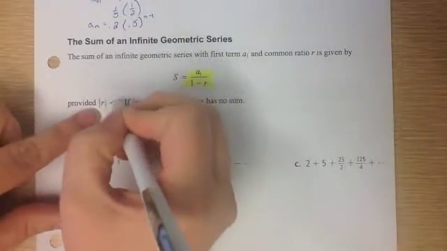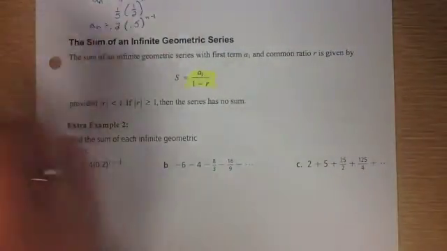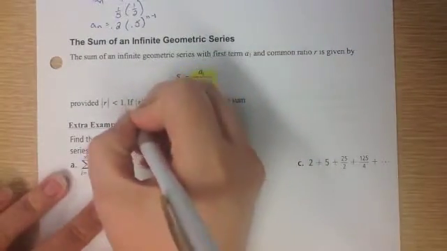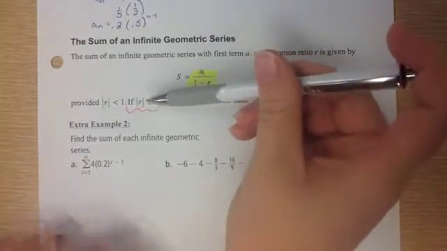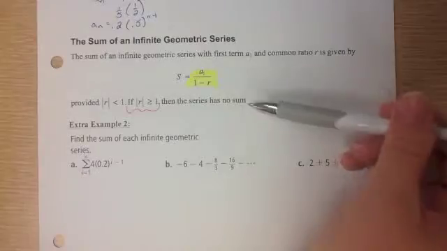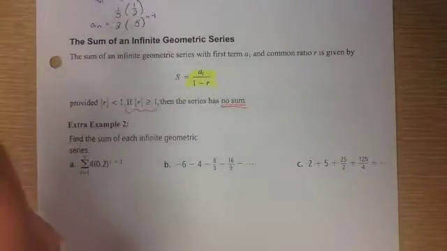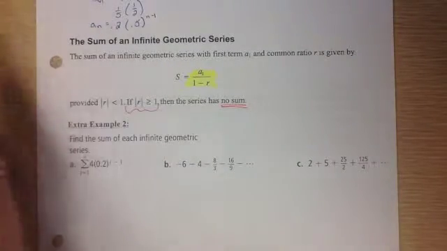Again, provided our ratio is less than 1. In class, we're going to look at this ratio greater than 1 aspect. But for right now, if my r is greater than 1, then the series has no sum. And we'll look at that in more detail in class tomorrow.